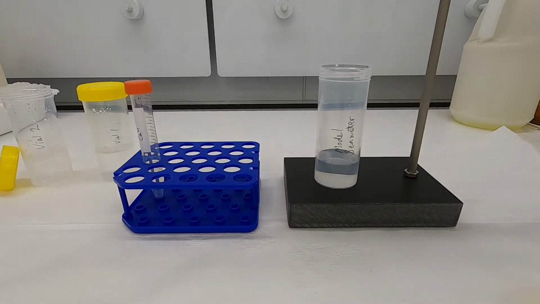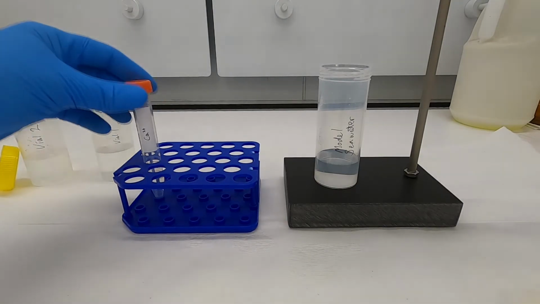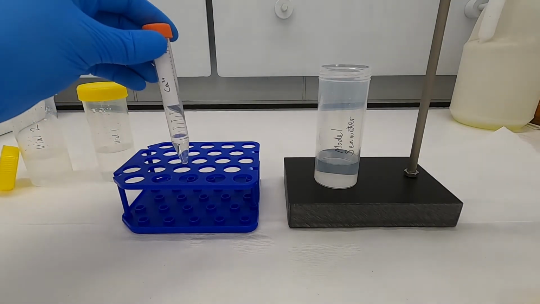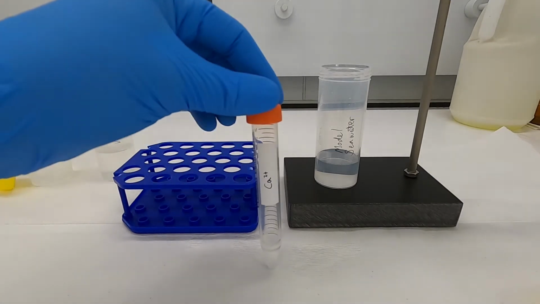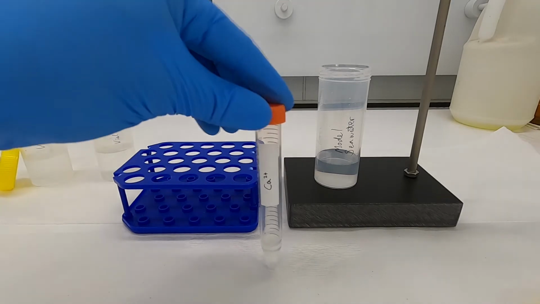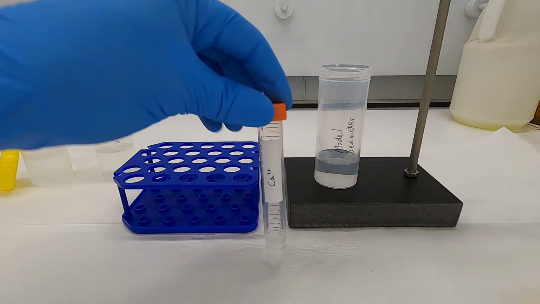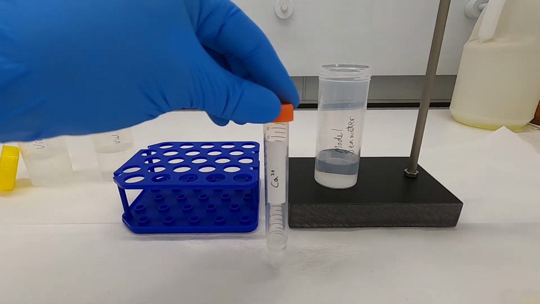Oftentimes, the generation of carbonic acid, particularly in soils and sediments, will enhance the weathering of rocks. And when that occurs, we can get the generation of essential elements, such as calcium, enriched in solutions. Okay, so what we have here is just a vial containing a few milliliters of a calcium solution.